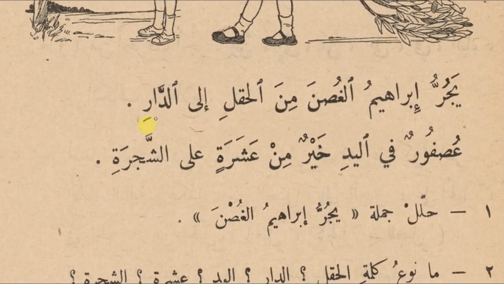من الحقل إلى الدار. من الحقل. Notice this kassra here. That's a mark for lowering the end of this noun. We know this is a noun. You see this definite article. We said only nouns get the definite article. Now you know another mark: only nouns have their end lowered. We talked about this before. Now we see this mark, this kassra.